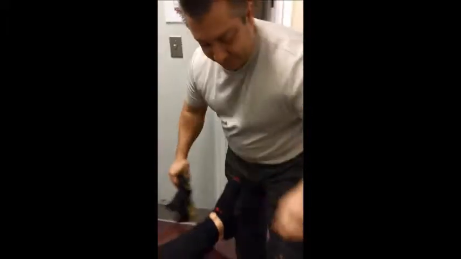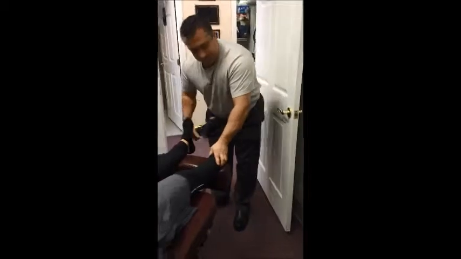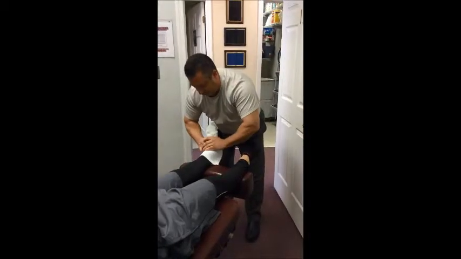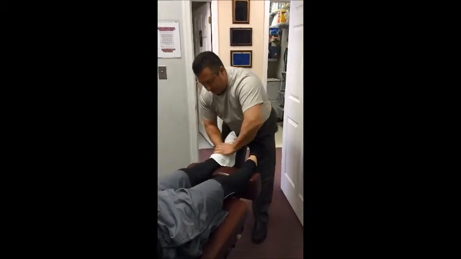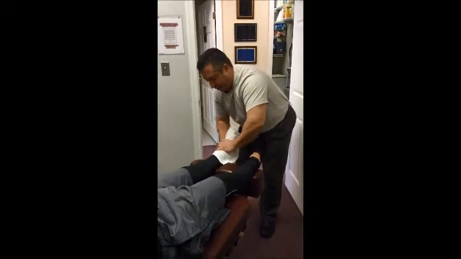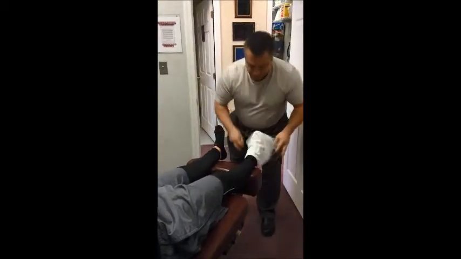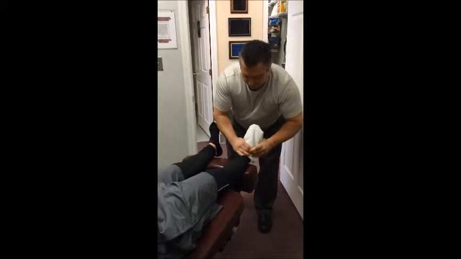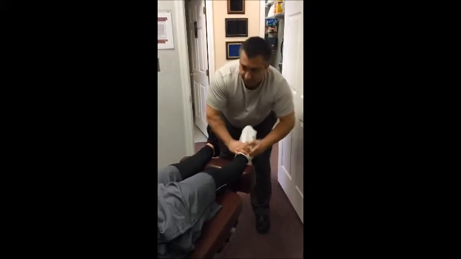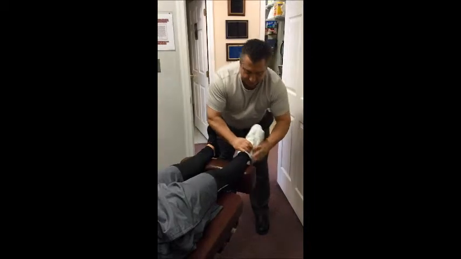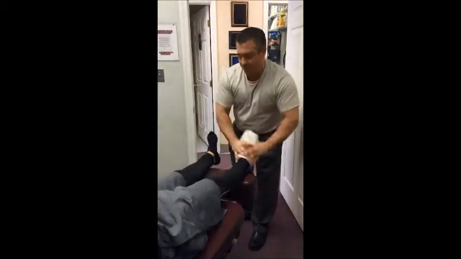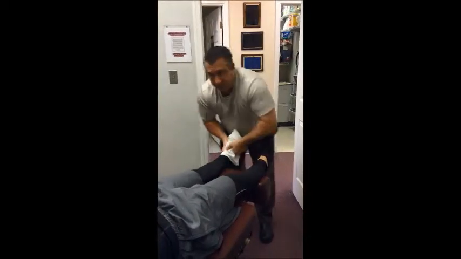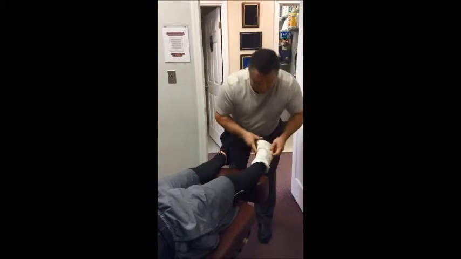Take your shoes off. When working with the feet and the ankle, the first thing I always check is flexion, plantar flexion, and extension. And he's limited on extension, your plantar flexion. So what I'm going to do is adjust right there on the navicular of the foot. Nice. And that was a diversified technique applied.